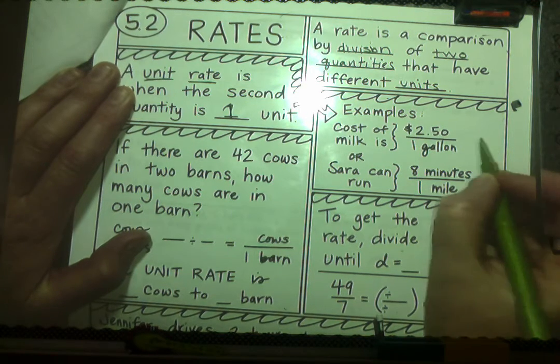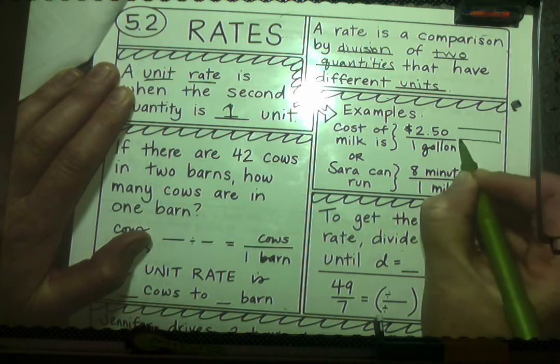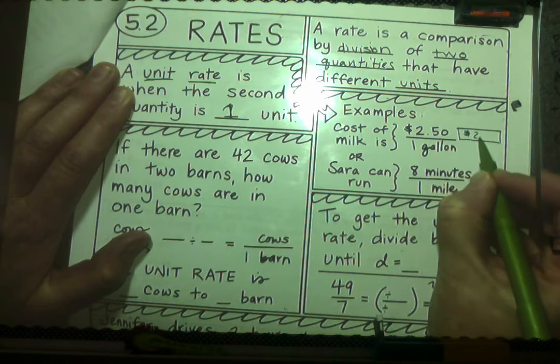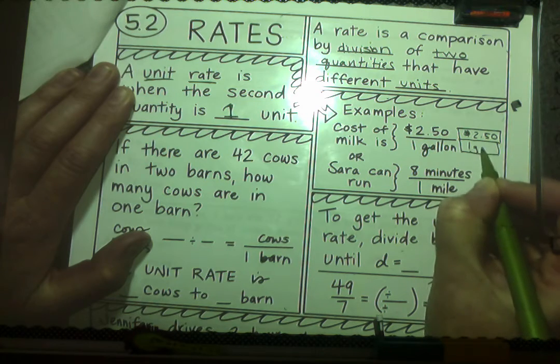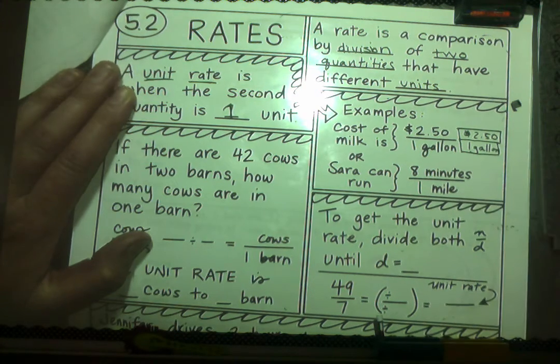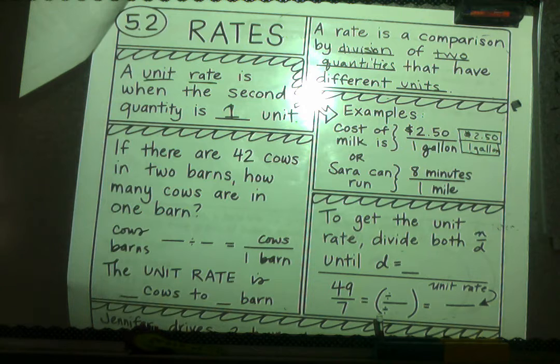So if I were to make a strip diagram of this, I could do this. Something about that picture makes it easier to know, like, well, how much will 2 gallons be? Can you tell me how much 2 gallons will be? $5. Good, because I could just think about one more set of squares.